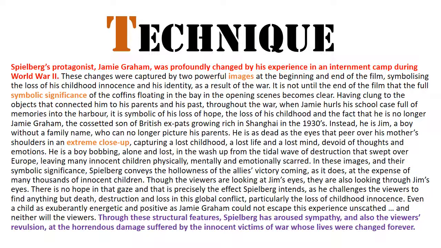So let's look at the techniques in this paragraph. I've highlighted them in orange. I've focused on imagery, symbolism, and camera angles. You might like to pause the video and just read through the paragraph before we go any further so that you know what you're dealing with here.